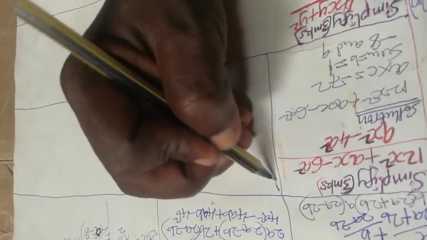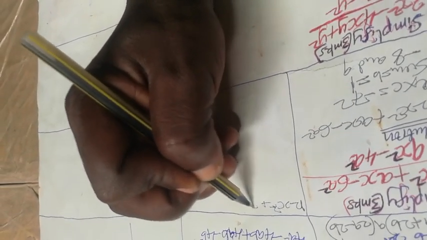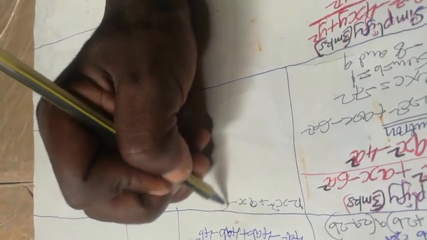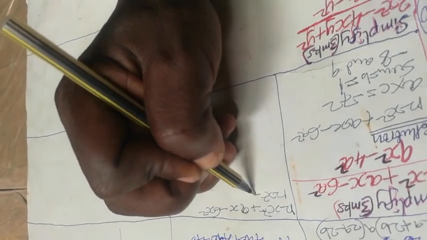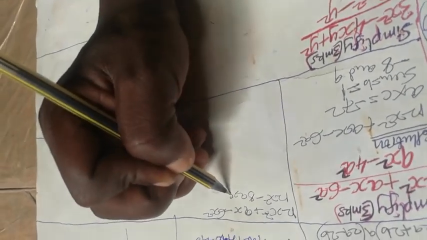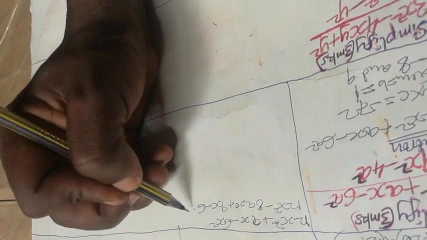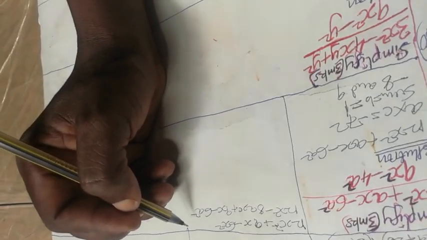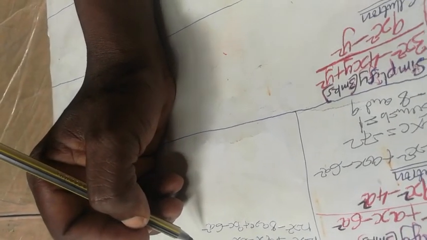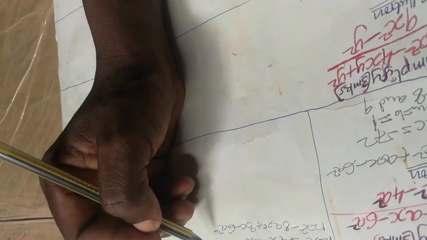Therefore we say 12x squared plus ax minus 6a squared becomes 12x squared minus 8ax plus 9ax minus 6a squared. We have substituted the middle term with the new factors.